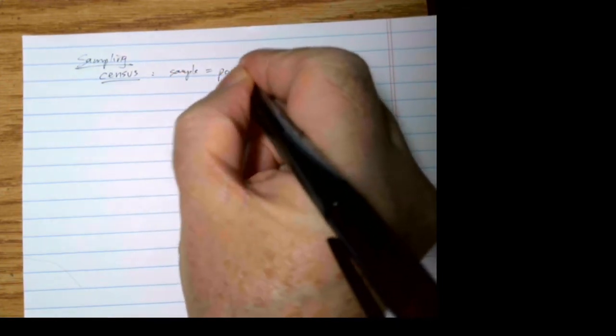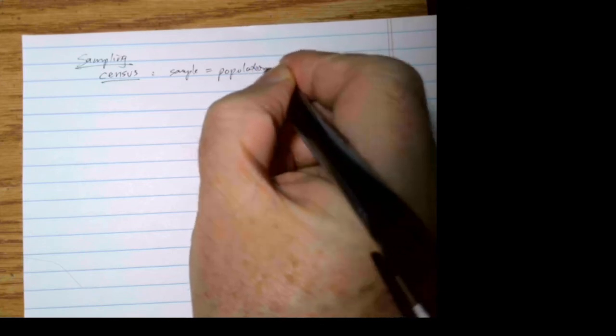The best possible sample is called a census. Right? A census means the sample is in fact the whole population. This has to be mentioned. In real work, it almost never happens, as you know.